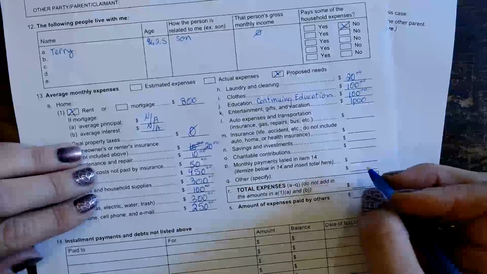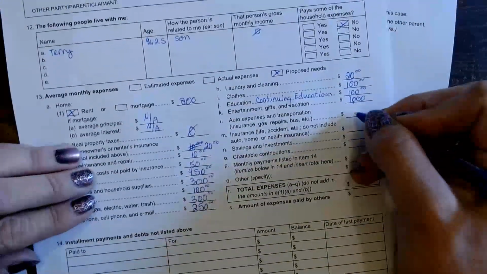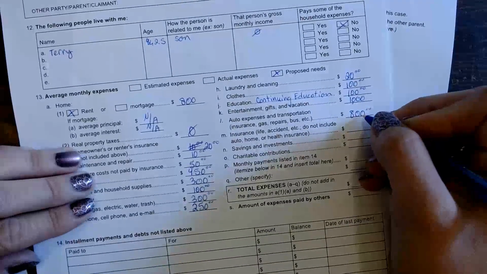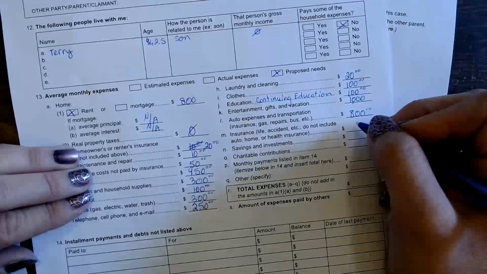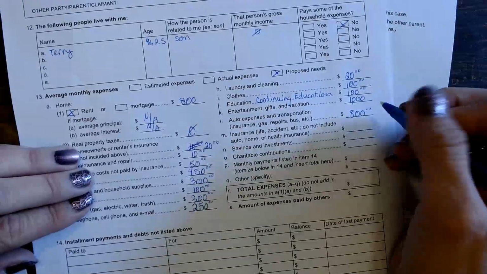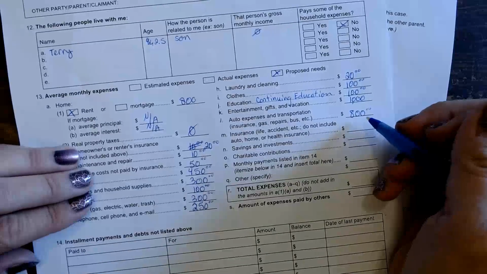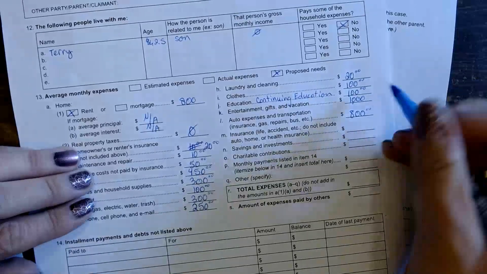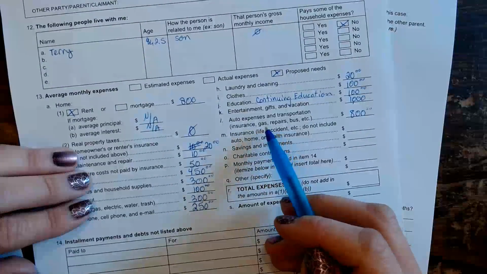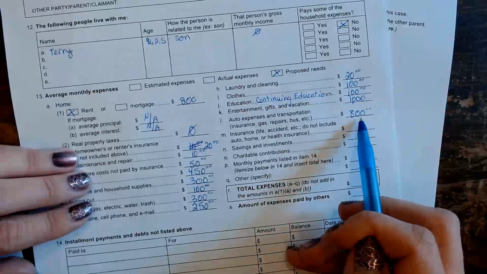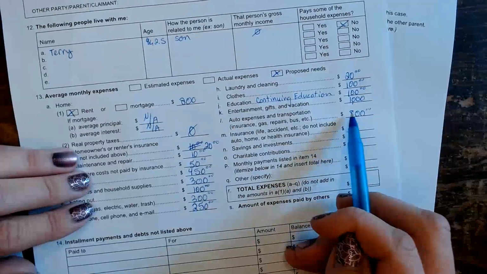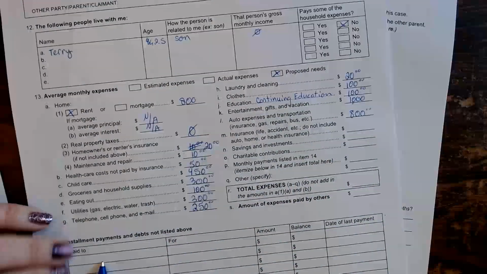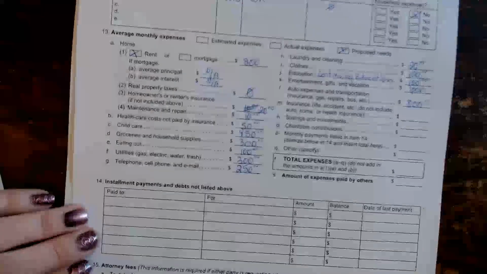Auto expenses and transportation, so insurance, gas, repairs, the bus. In my area, I don't see a whole lot of bus fare, and I don't see a whole lot of bus fare in more rural areas for people in Sam's profession, but in more urban areas, I see bus fare. For Sam, he's got auto insurance, gas, and his repairs, and it comes to about $800 a month. Sam's truck is paid off, but if it weren't, that would not go here. If Sam's truck were not paid off, that would go down here in section 14.